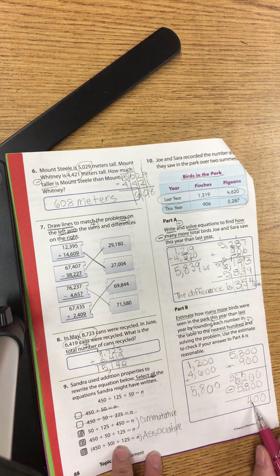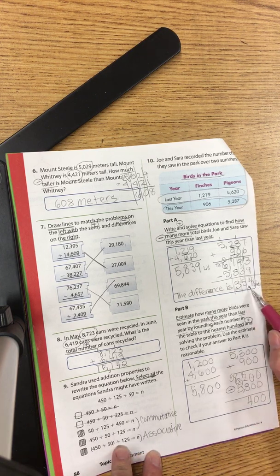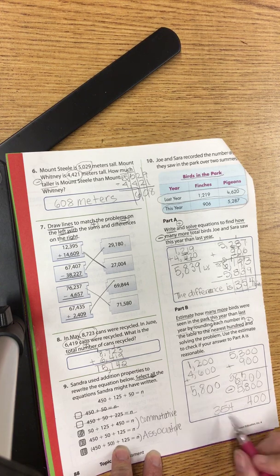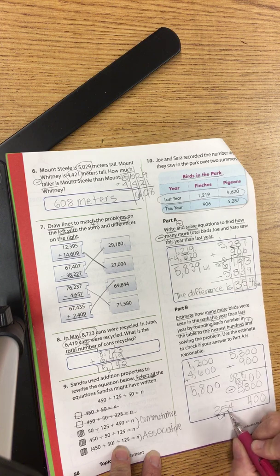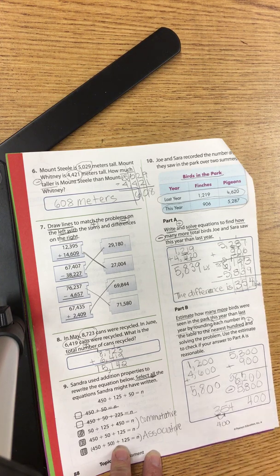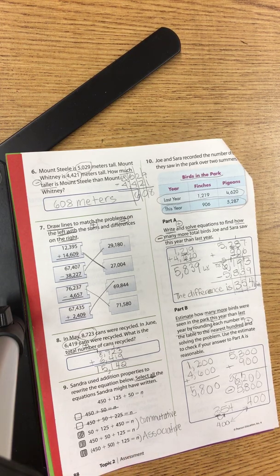Now let's compare. Here's our total birds from part A. Let's see if it's reasonable. I'm going to write it down here so we can compare more easily. If we were to round to the hundreds in our actual number, I know that 5 is greater than 4, so I would raise the score and add 1 to 3, which would give me a 4. This would round to 400. These two are equal, so I know that my answer is reasonable.